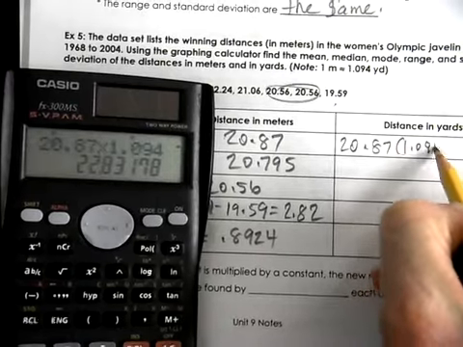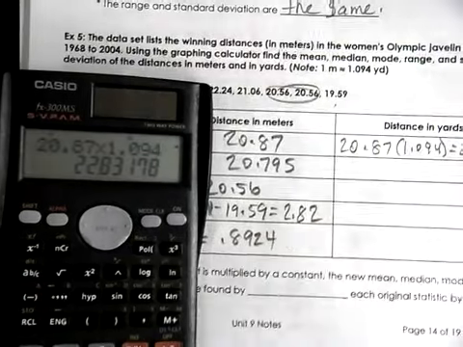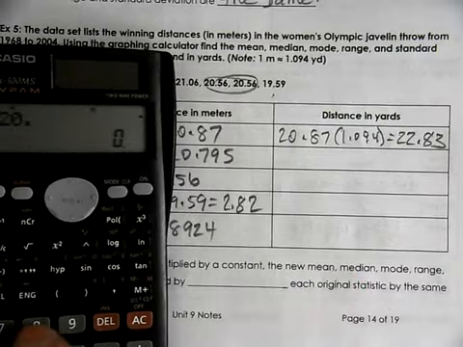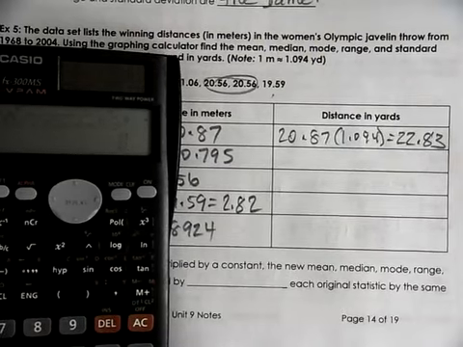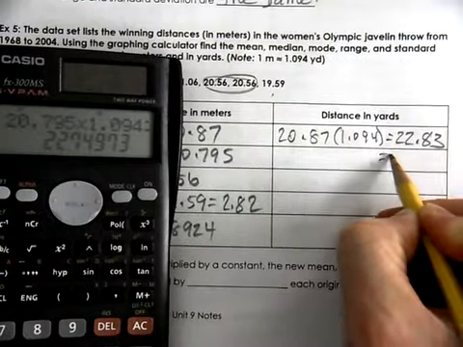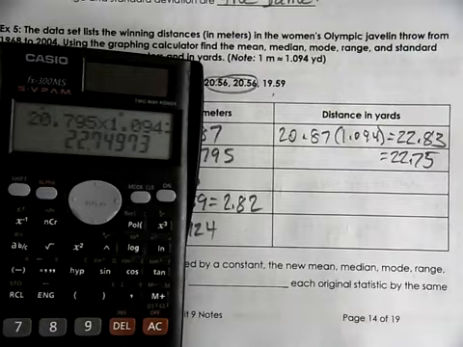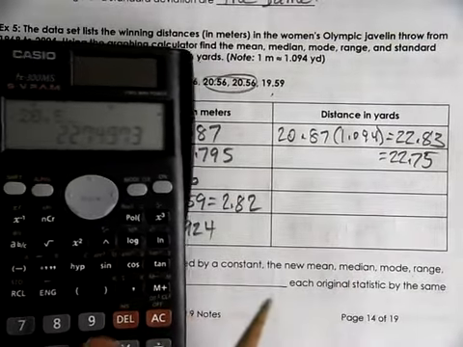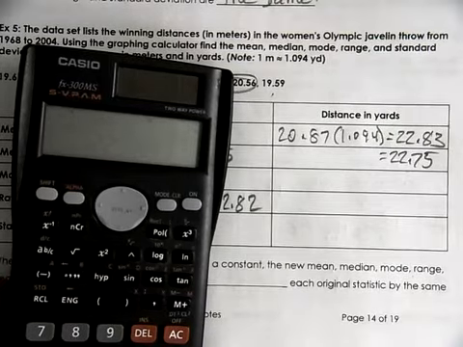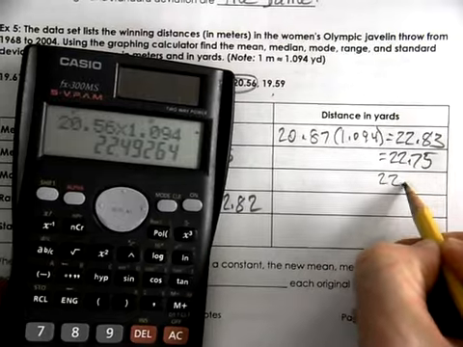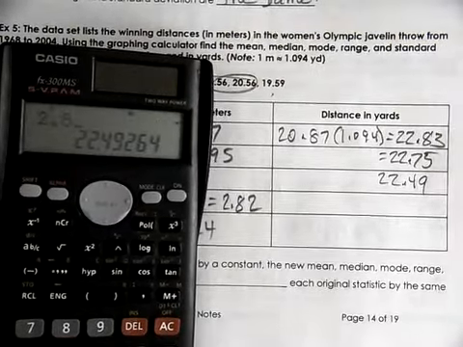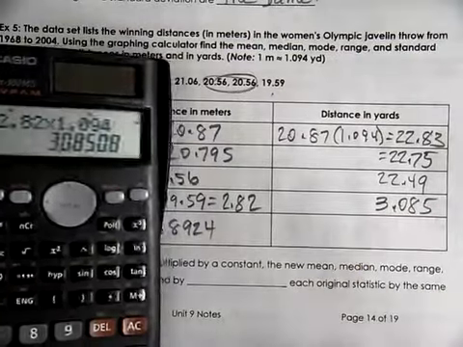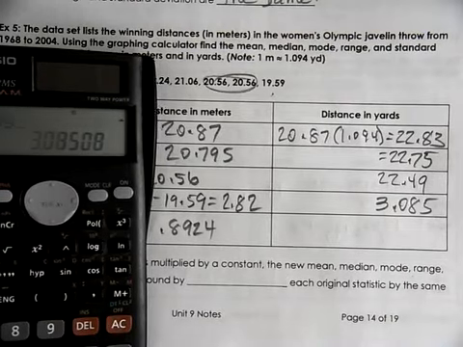That gives us 20.87 times 1.094, and that equals 22.83. We'll take our 20.795, times it by our 1.094, and we get 22.75. Take our mode, 20.56, and times that by 1.094, and we get 22.49. Take our 2.82 times that 1.094, and we get 3.085. And then even our standard deviation is affected by the multiple.